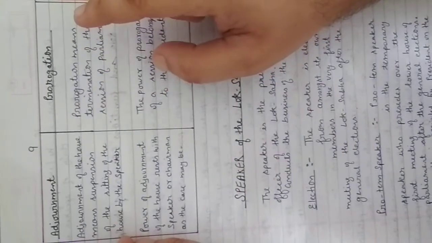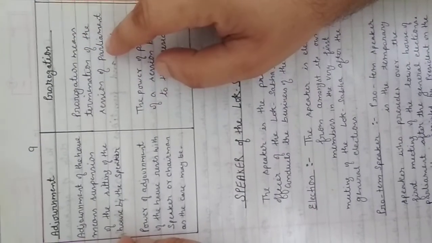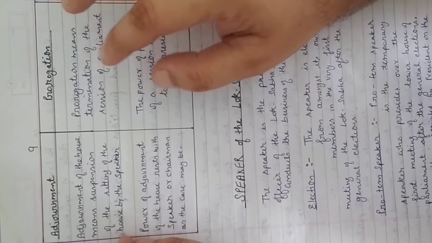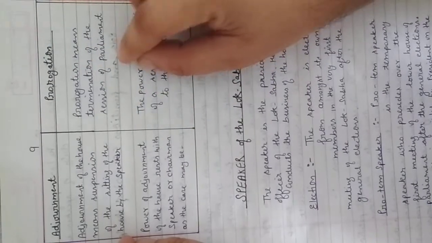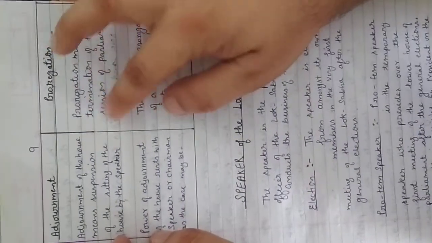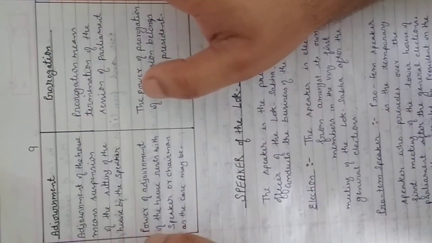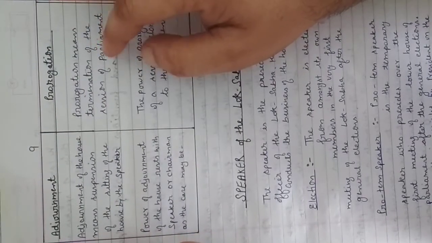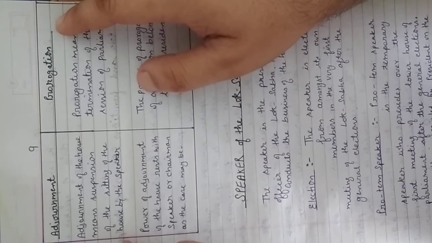And prorogation means termination of the session of parliament. If the president of India says that now the monsoon session is over, and all parliamentarians will meet again during the winter session, that is called prorogation.